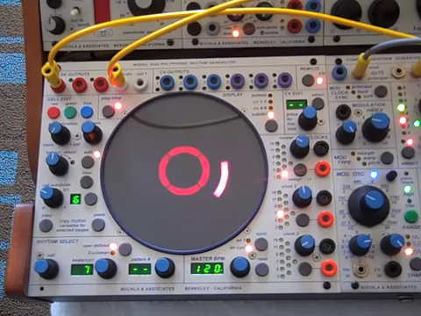Okay, more on control voltage outputs in our next video.